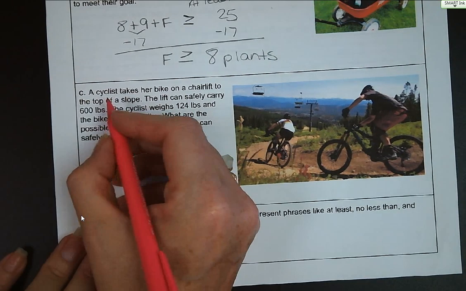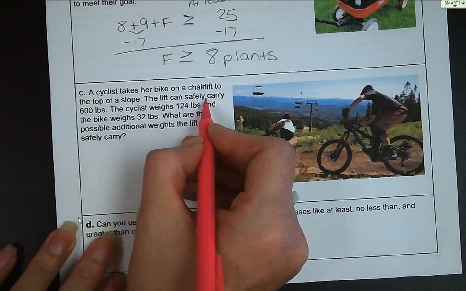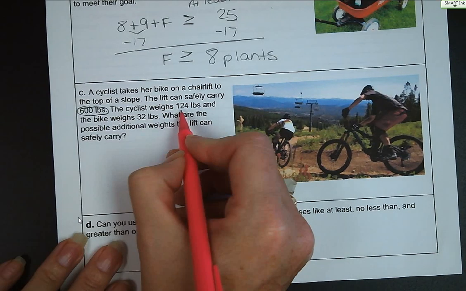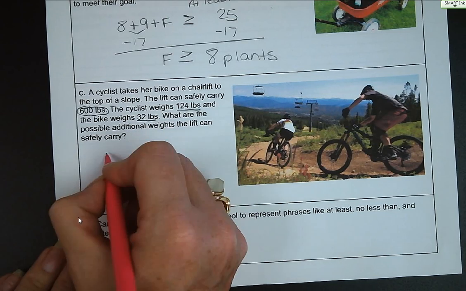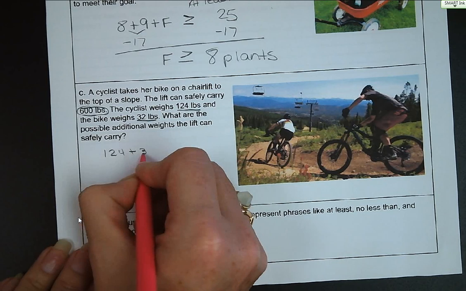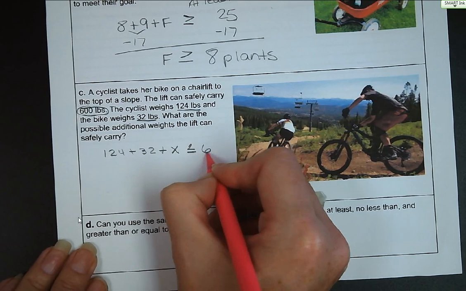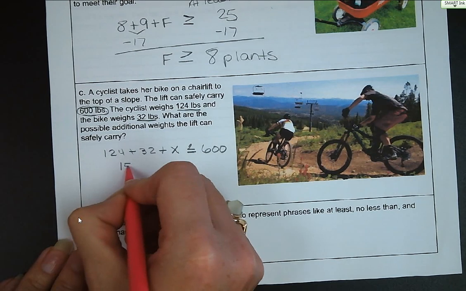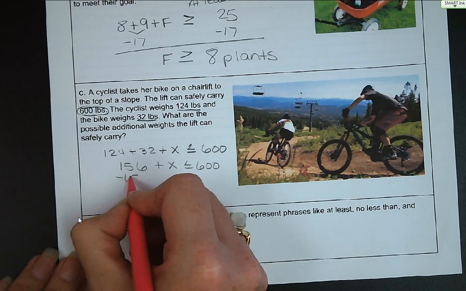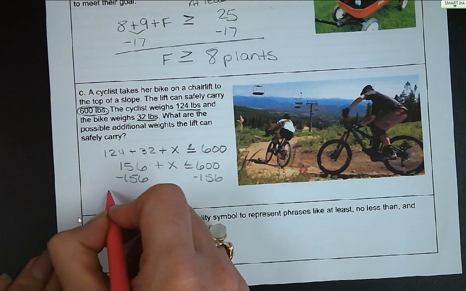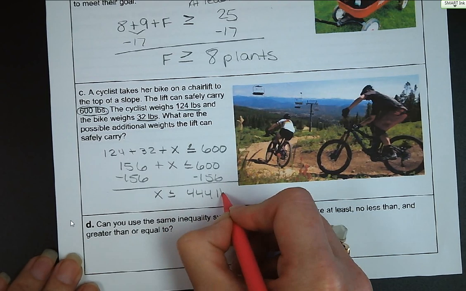All right. A cyclist is taking her bike on a chairlift to the top of a slope. The lift can safely carry 600 pounds, and the cyclist weighs 124, and the bike weighs 32. What are the possible additional weights that the lift can safely carry? So we have 124 plus 32 plus x, which is our unknown, is less than or equal to 600. 156 plus x is less than or equal to 600. So when you subtract 156 from both sides, you have x is less than or equal to 444 pounds.